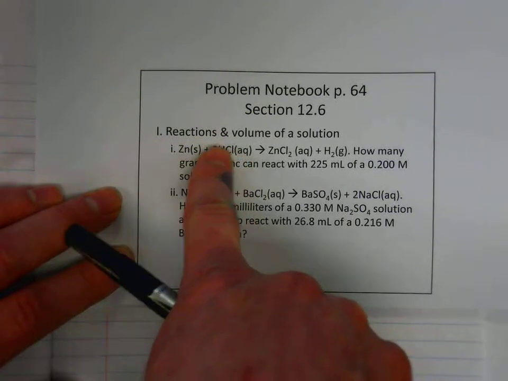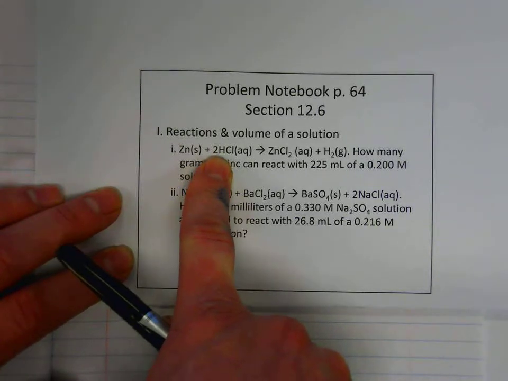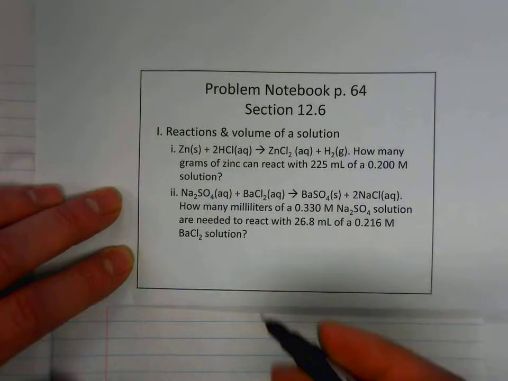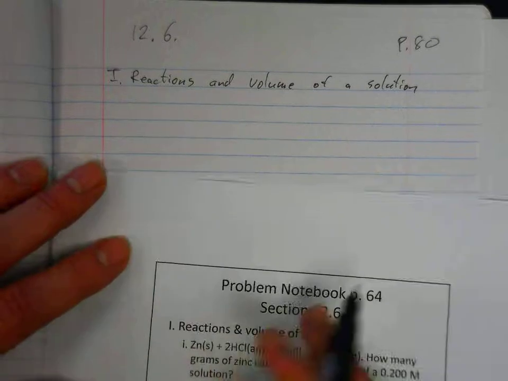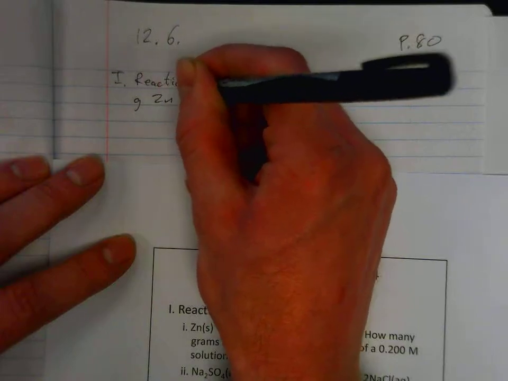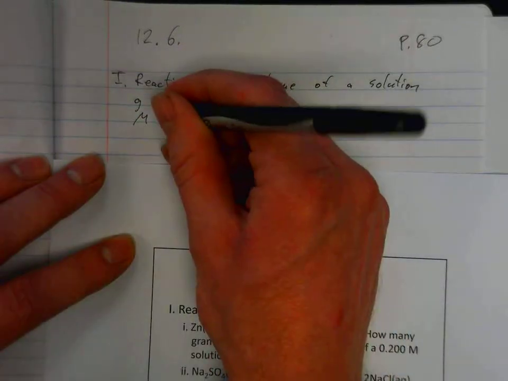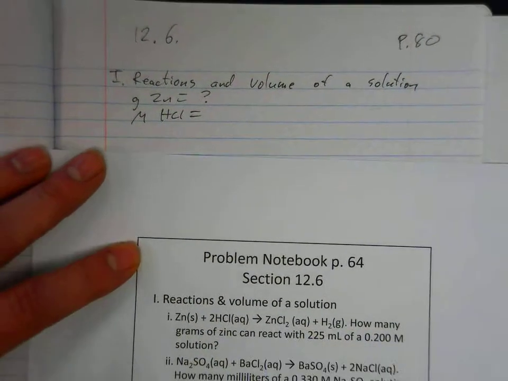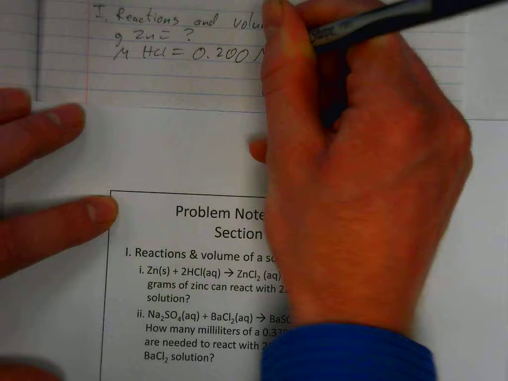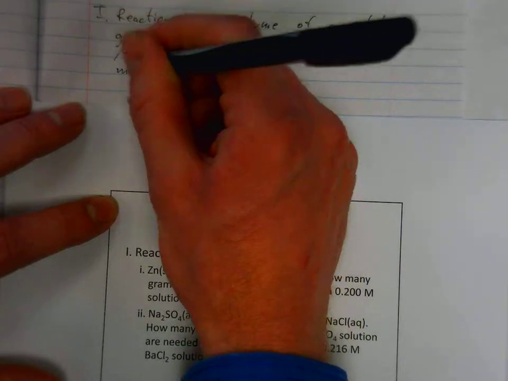So we have a volume given to us, we have the molarity, and we're trying to find the grams of zinc that would be necessary to react with that. We'll list these things. So we have the grams of zinc as the unknown. We have the molarity given to us of the HCl, which is 0.200 molar. And we have the volume in milliliters given to us, or we could say volume of HCl is 225 milliliters.